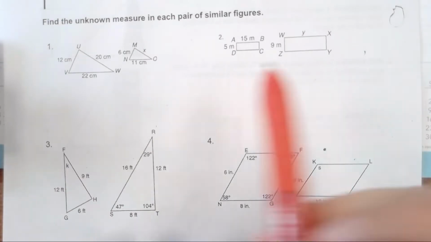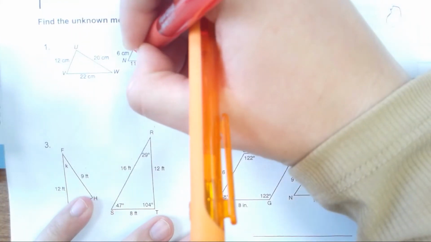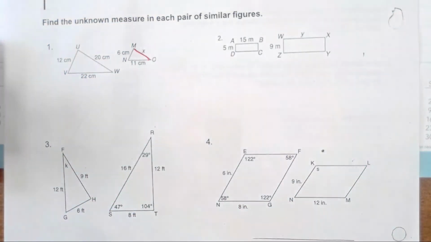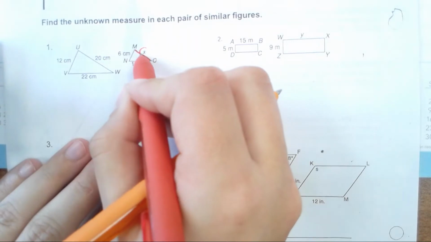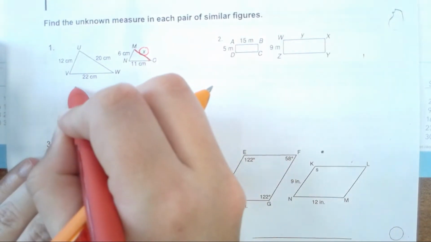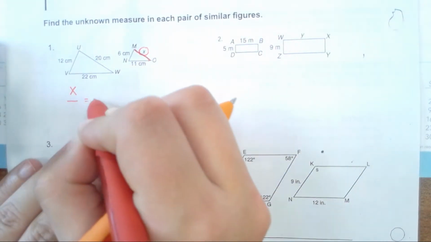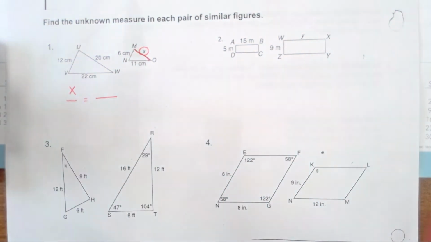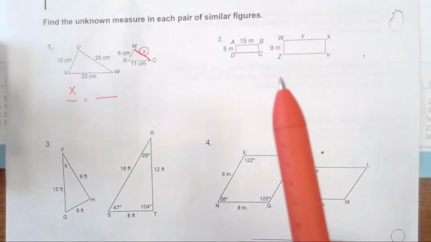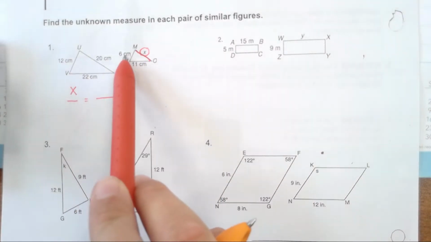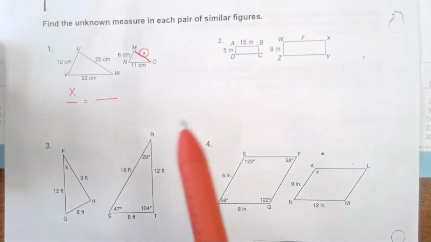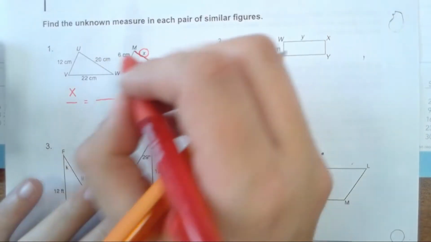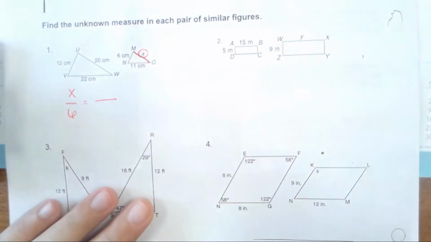So here, they want us to find x, and x is a side, so I just need to set up my proportion. Again, if you're setting up your proportion, I want your variable to be the first number in your proportion, and then just pick one other number that's on the same side of that triangle. So you could pick the 6, or you could pick the 11. I don't really care, just pick one. So let's say I pick 6, okay?